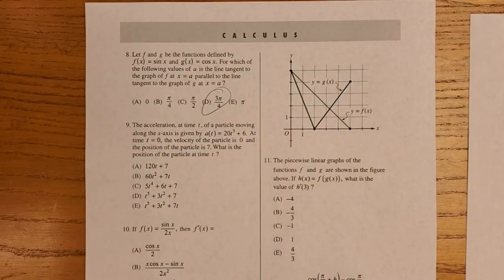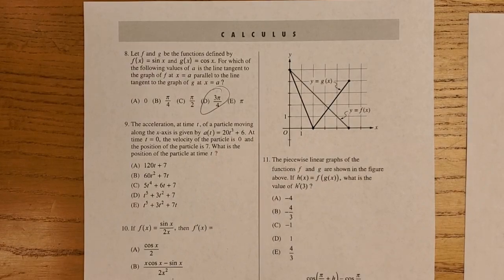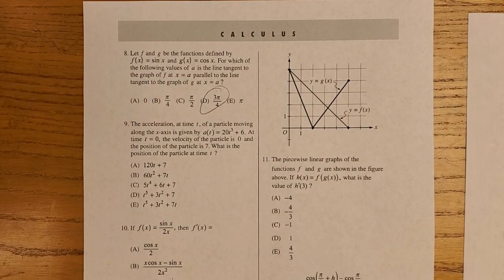So the key concept here is the relation between distance, or position, and velocity, or speed, and acceleration.